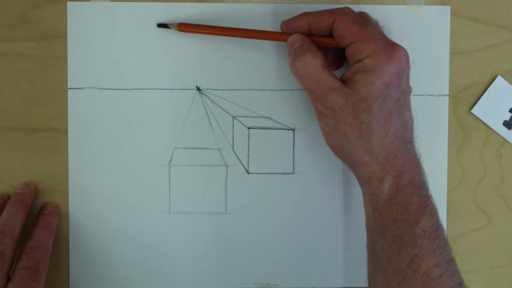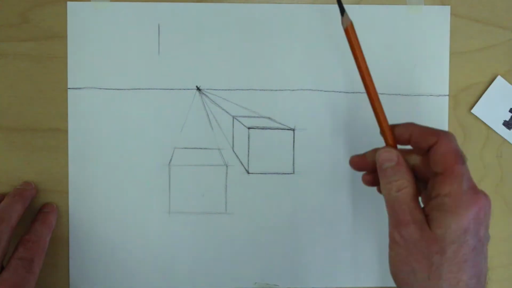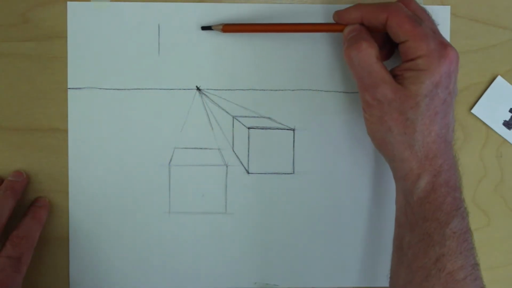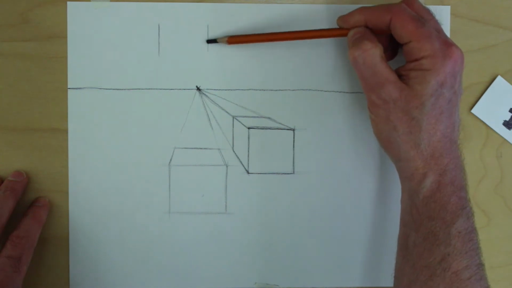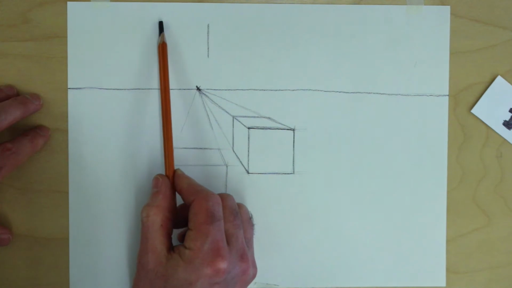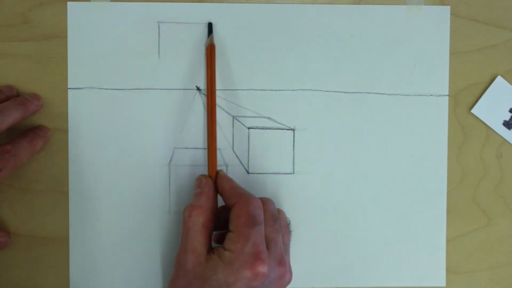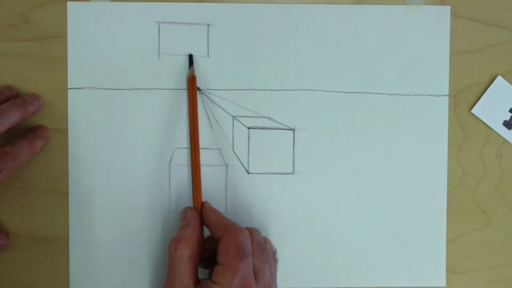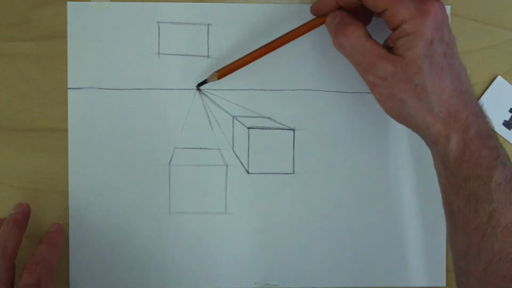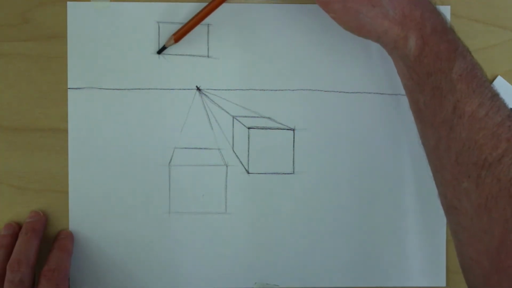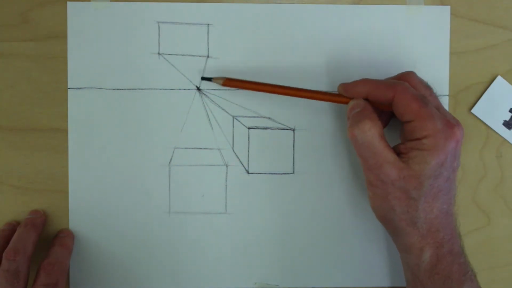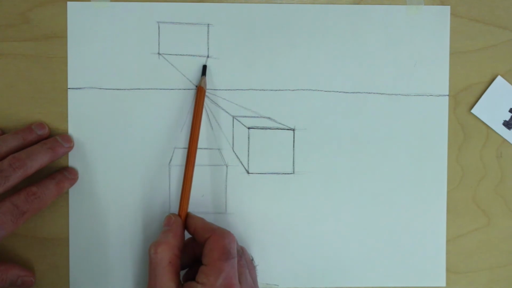The rules for above the horizon are the same as they are below it. They're just reversed. But really, for 1-point perspective, all you need to know is that all the lines moving away from you go to the same point. So you don't even have to really think about it. Just make that happen.